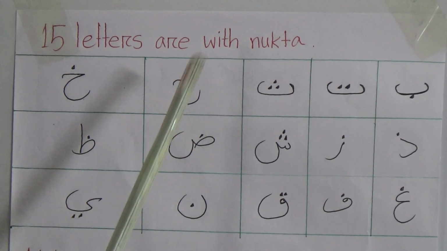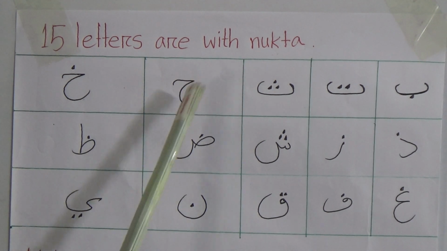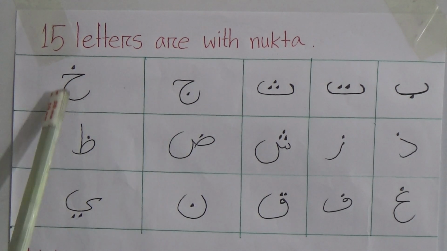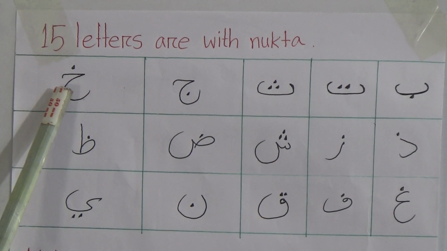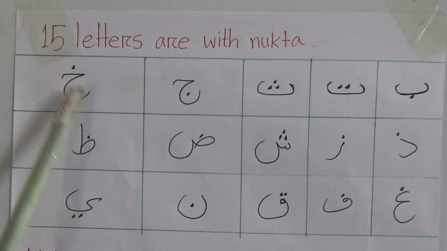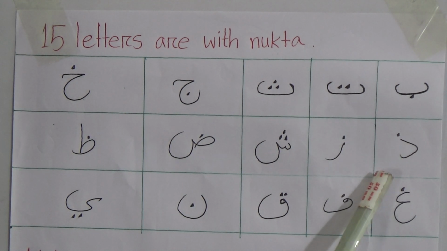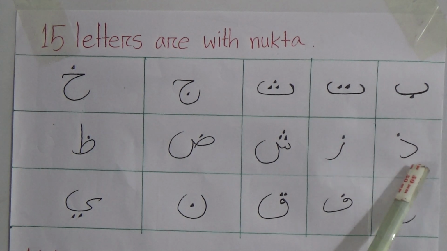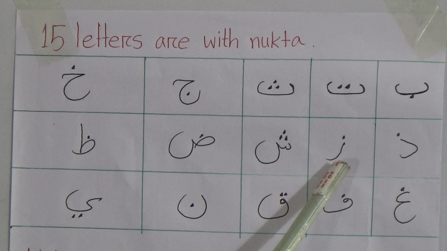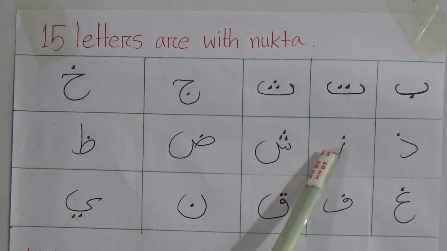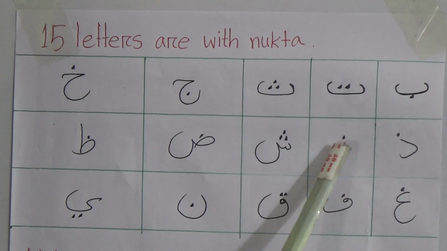Then Jim has 1 drop or point or Nukta. Then this is Kha, not Kha. Kha has 1 point or Nukta. Then this is Zal. You have to pronounce this one very softly. Zal has 1 point or Nukta. Then Za. The sound will be buzzing. Za has 1 point or Nukta.